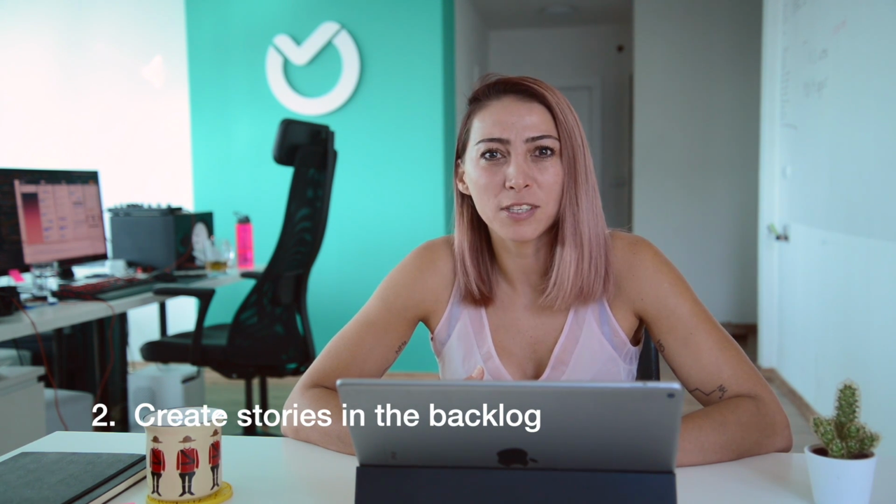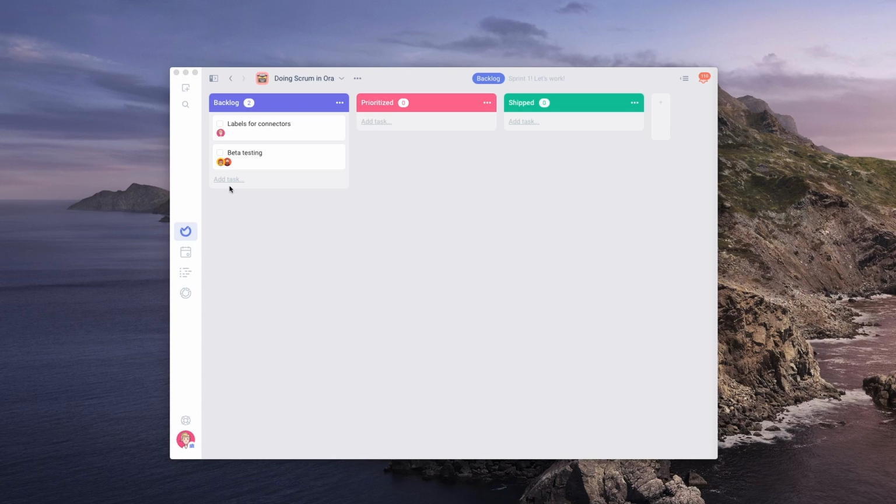First, create some stories in the backlog. You can then drag and drop the cards to move them from one list to another or sort them within the same list, depending on their priority. Inside a task, you can add participants and all the necessary details, like when exactly this task is expected to be finished.